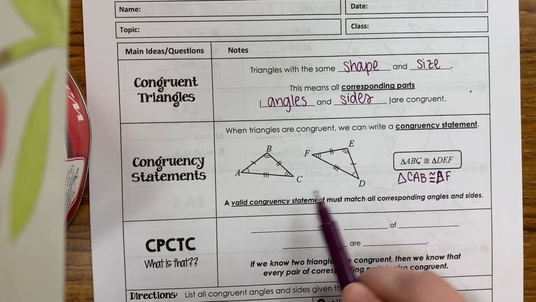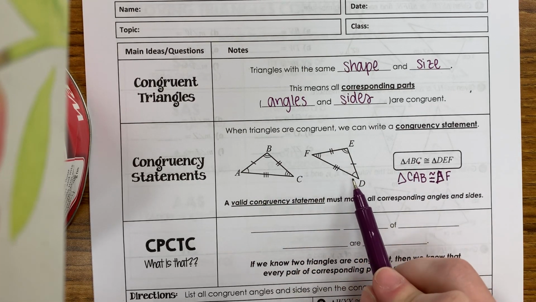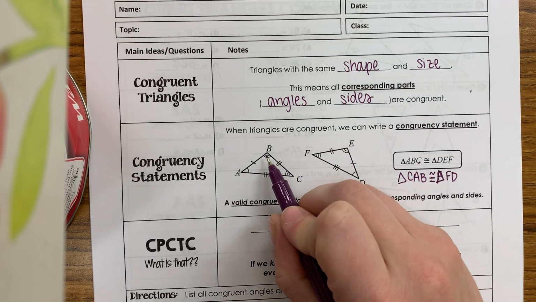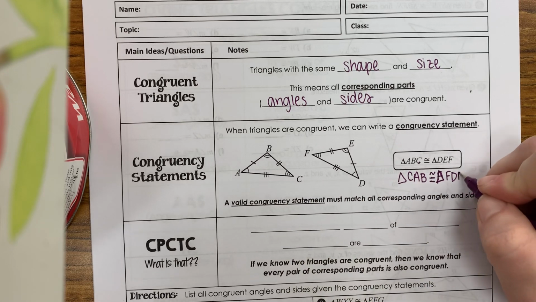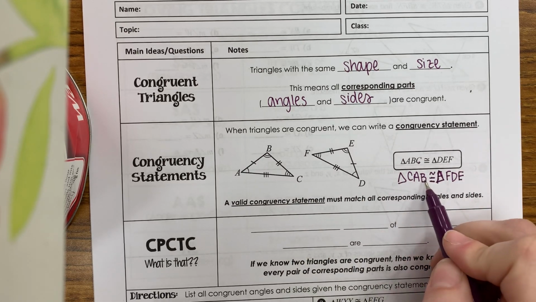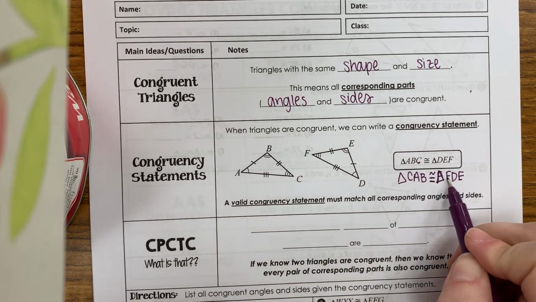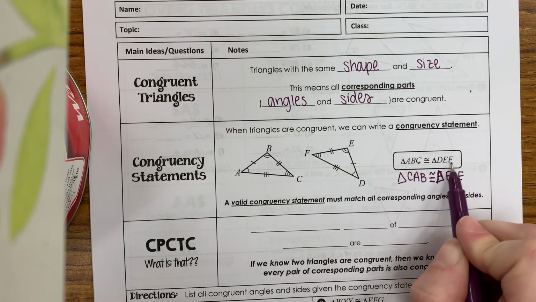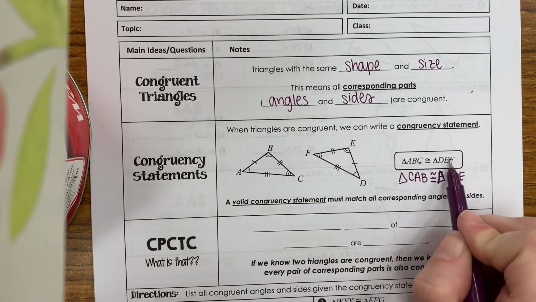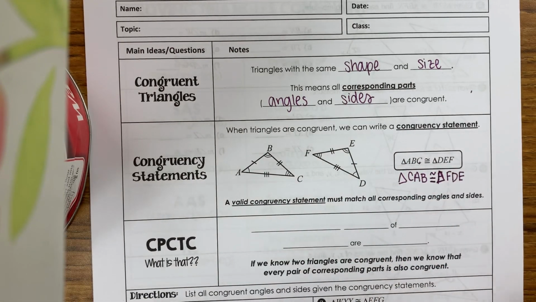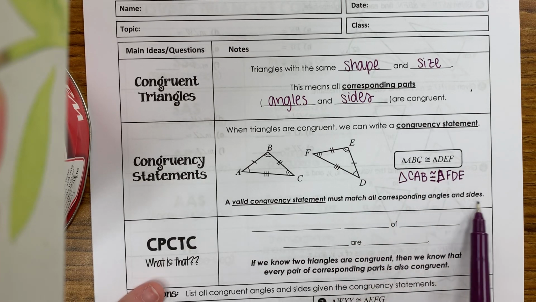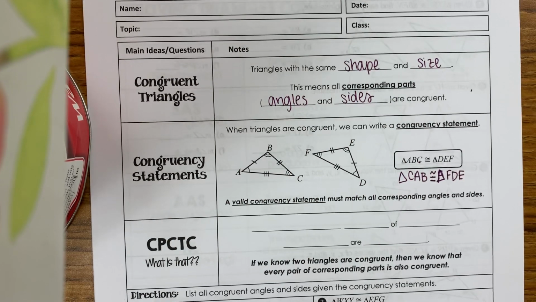So next we do A. A has one swish in this triangle. D has one swish. And for B, B has two swishes. E has two swishes. CAB is congruent to triangle FDE. And if you look, it's the same order as up here, except everything's shifted down. And you have to align those angles to show that those are the points that are congruent, and it helps us look at future problems.